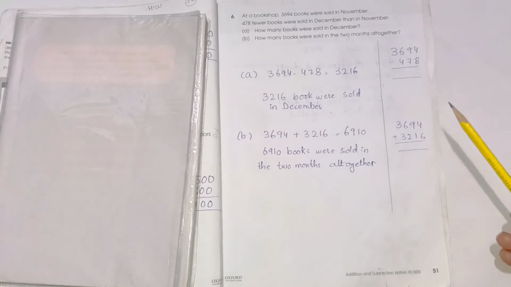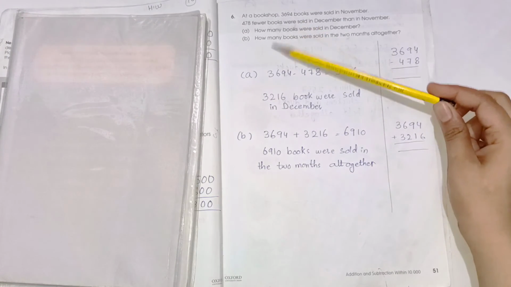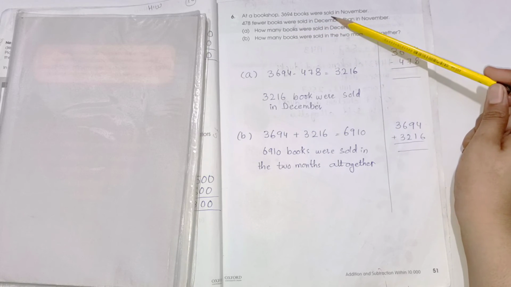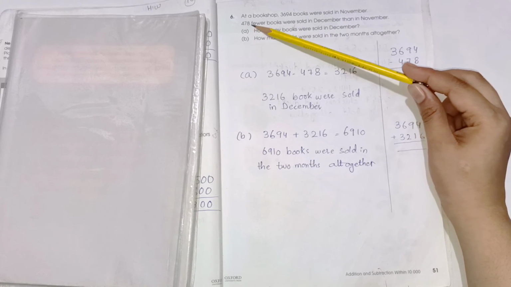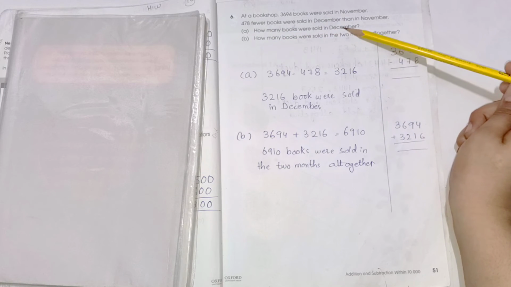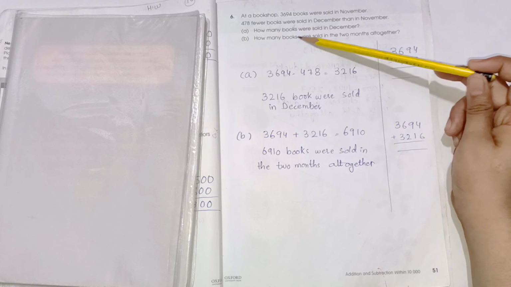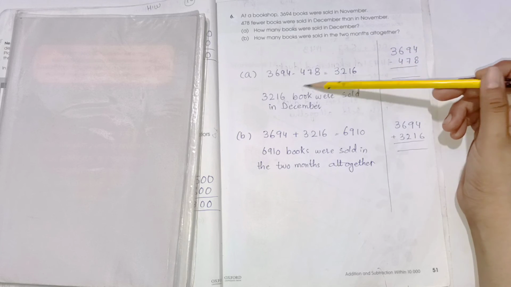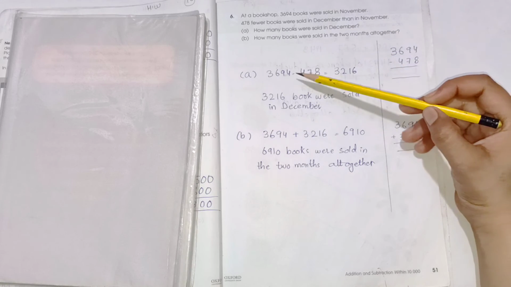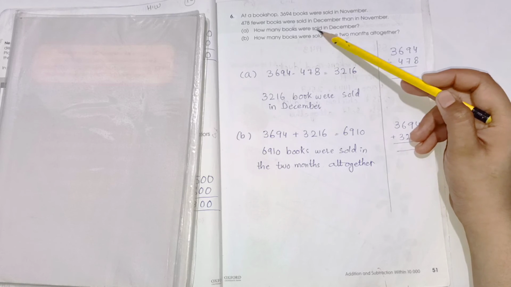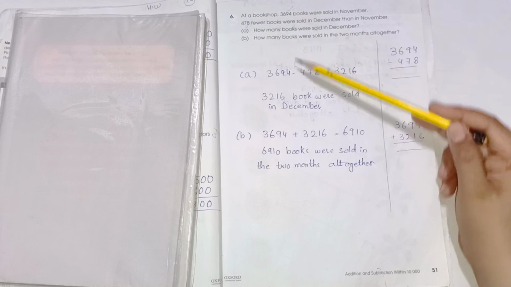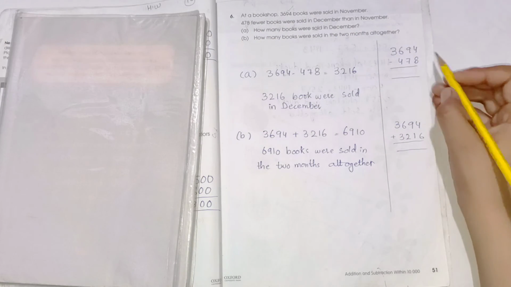Page number 51. Again we have a word problem here, which is: at a bookshop 3694 books were sold in November. 478 fewer books were sold in December than in November. How many books were sold in December and how many books were sold in 2 months altogether? So first you have to find the books sold in December. You have to subtract the fewer books from the total books. When you subtract these, let's subtract.